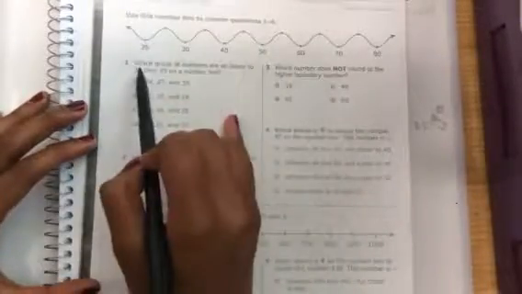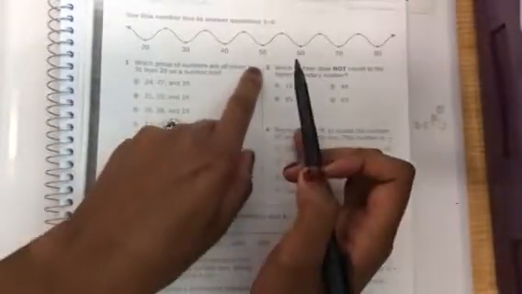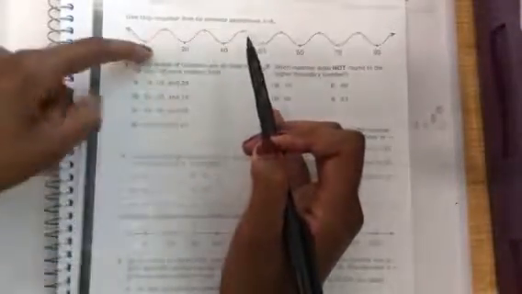Here, for example, which group of numbers are closer to, here goes their vocabulary, closer to 30 than to 20 on a number line. See here, they have to go through the answer choices and decipher. Here's another good question. Aiden places a diamond on the number line to locate the number 836. That's when this number sense really comes into play. So they would place a diamond.